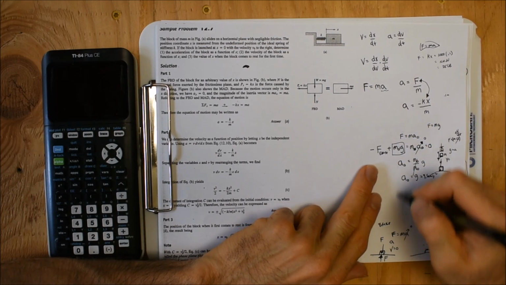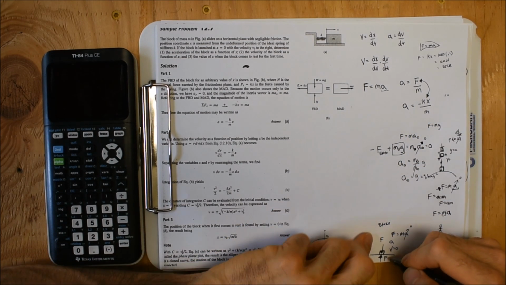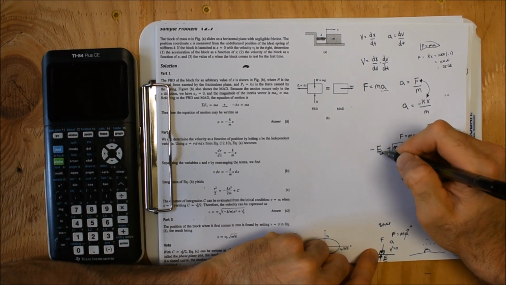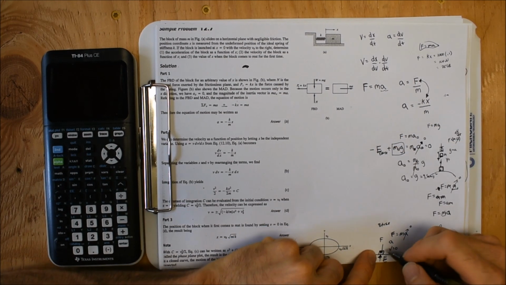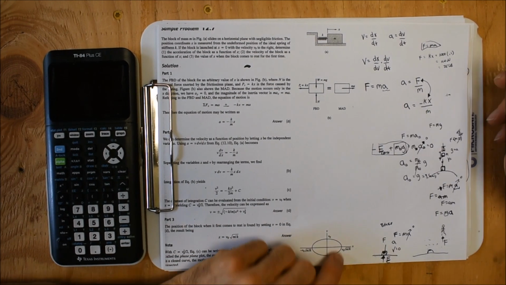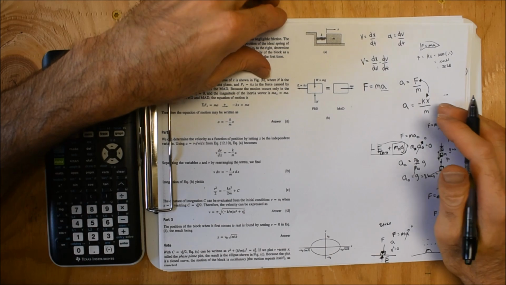So if this is pushing down, and we're calling that positive, we'll call this force F_E. The Earth has to be pushing up. Okay, perfect. Anyway, we're going to move on.